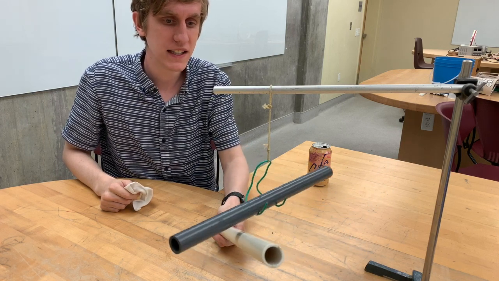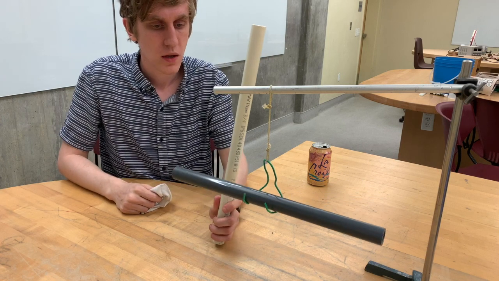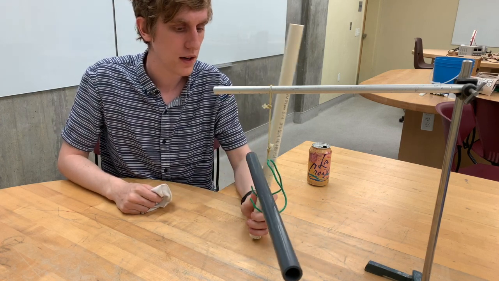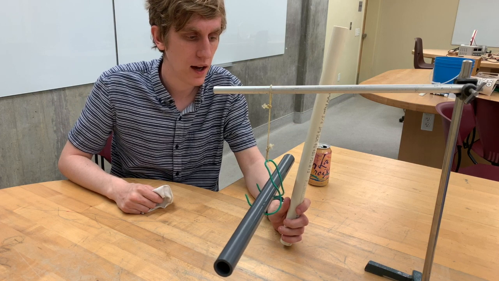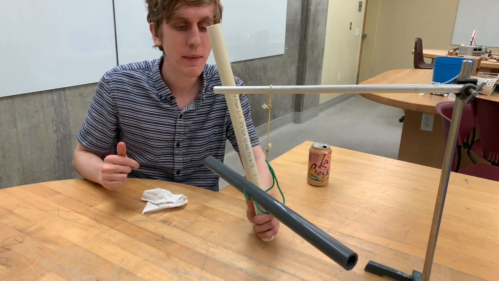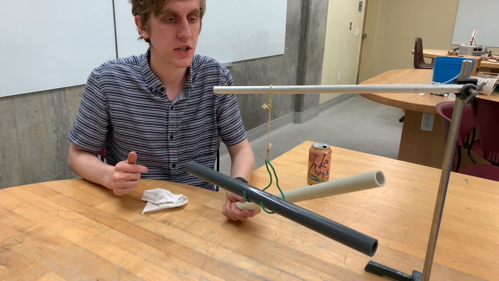Notice that the two PVC pipes are now repelling one another. They don't want to come in contact. Why? Well, it's because of their electric charges.